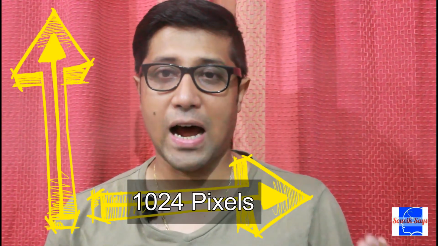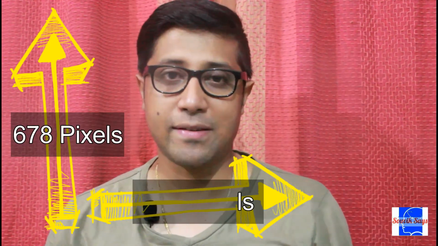Resolution is nothing but the number of pixels. The image on a screen, maybe a computer, a mobile phone or even a television, is built up of thousands or even millions of pixels. The screen creates the image that you see by changing the colors of these tiny pixels or the tiny elements. The screen resolution tells you how many pixels your screen can display horizontally and vertically. For example, 1024 by 678 means a width of 1024 pixels and a height of 678 pixels.